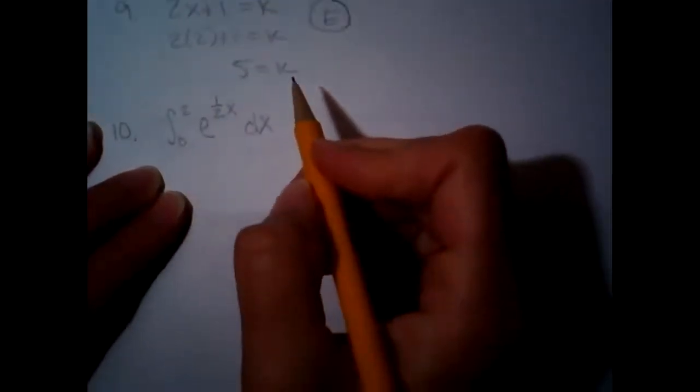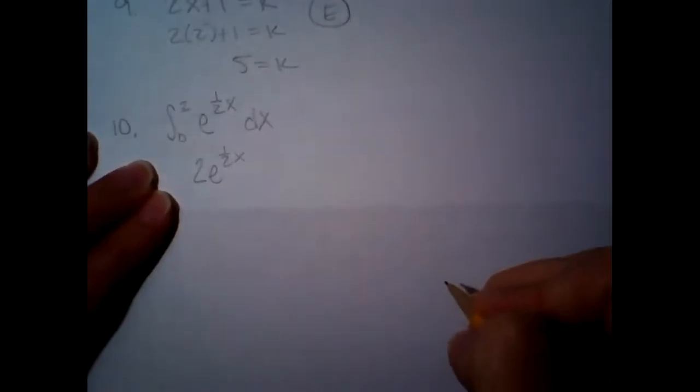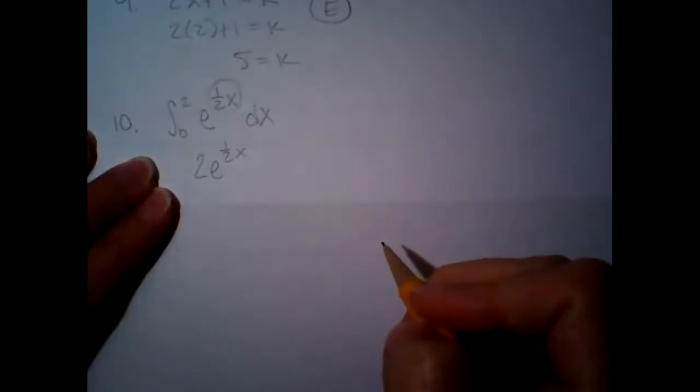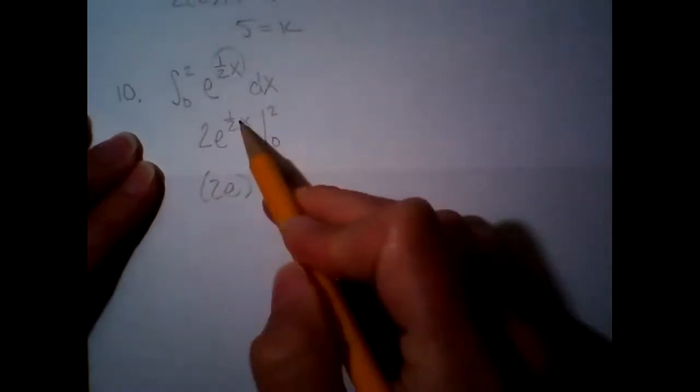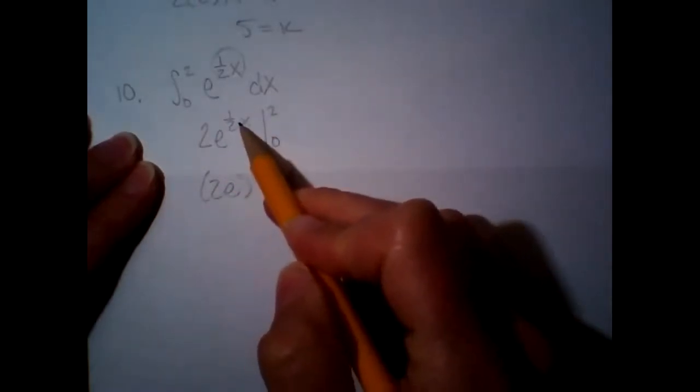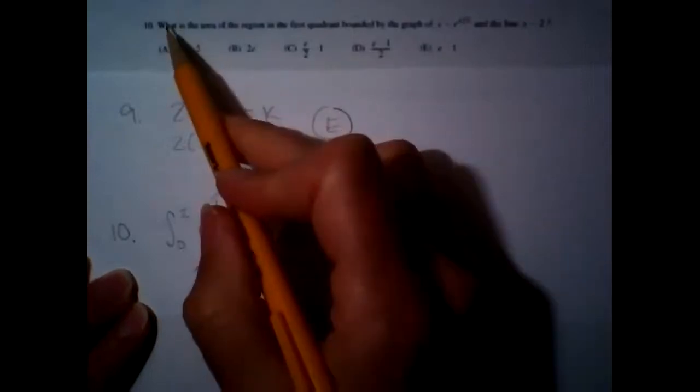And now we're going to do the antiderivative. So e is its own antiderivative. You just need a 2 out there to adjust. It would be a u substitution, but again, if it's real simple, just put the reciprocal out front. And then this will be from 0 to 2. So if you plug in 2, that's going to be 1. So 2e to the first, which is just 2e. And then if you plug in 0, anything to the 0 power is 1, times 2 is 2. So 2e minus 2. And so that was choice A.